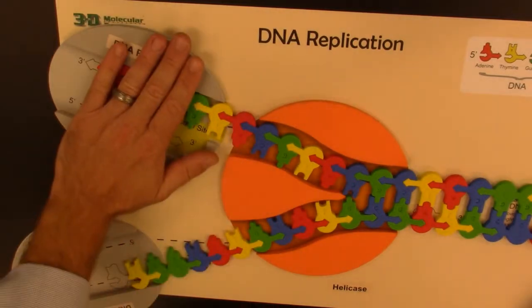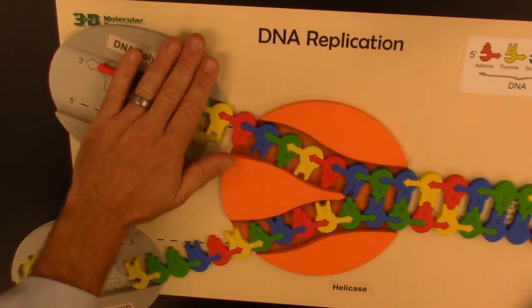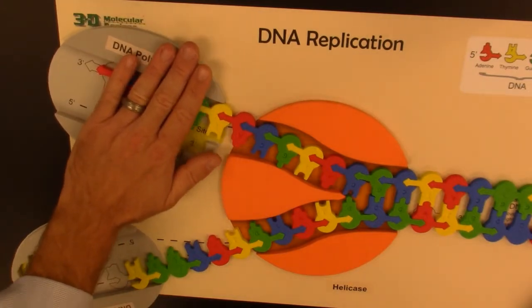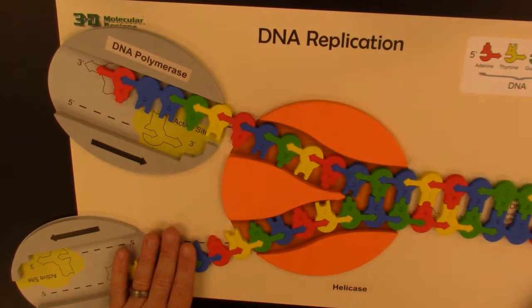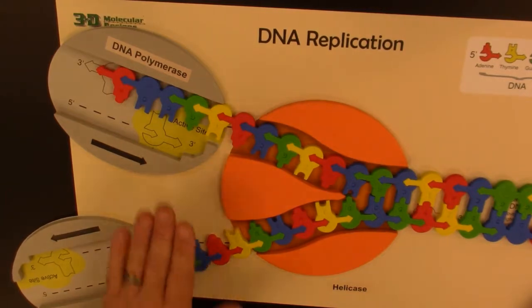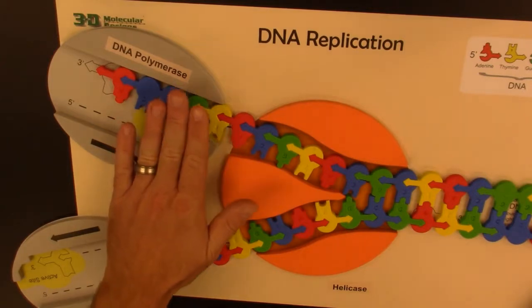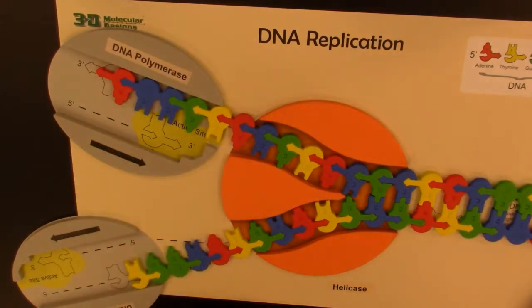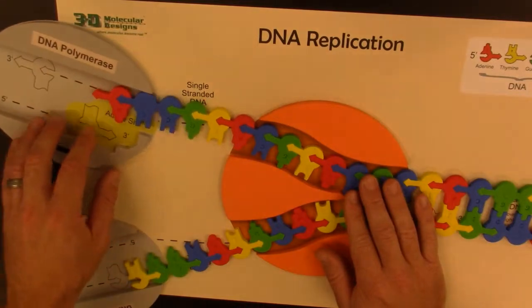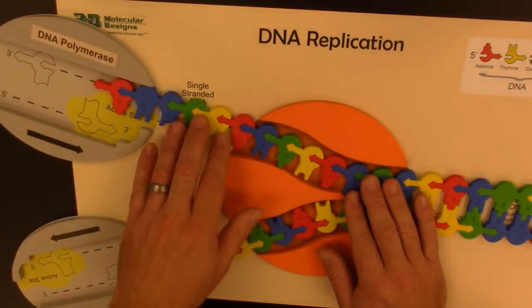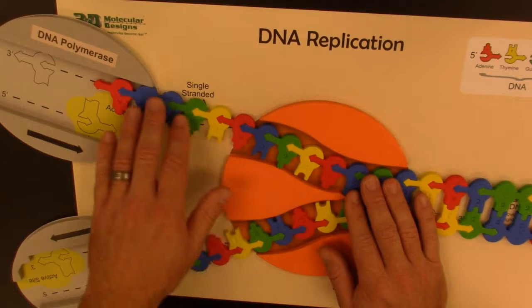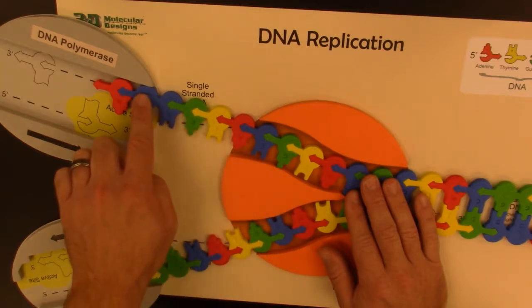This will up here be a continuous construction of a new DNA double-stranded molecule. Down below, it'll be considered discontinuous, and I'll show you why here in a moment. But first, we're going to focus on our continuous leading strand and how it's all put together. So, like we said before, this is all read in a 5 to 3 direction here. We'll follow our arrows here.